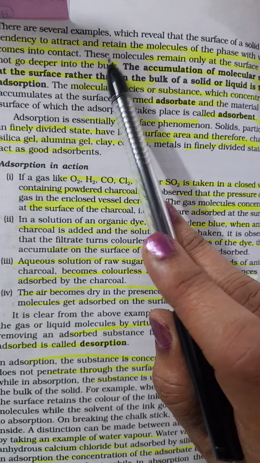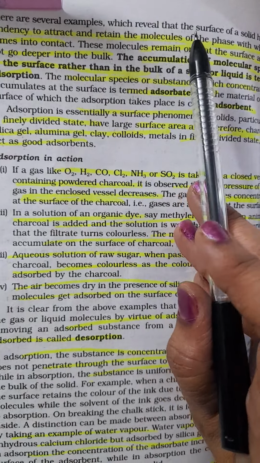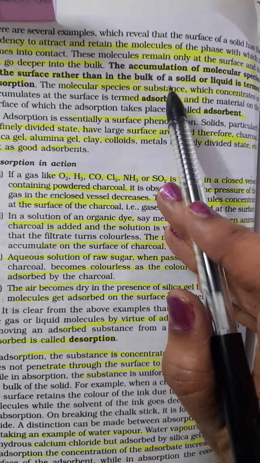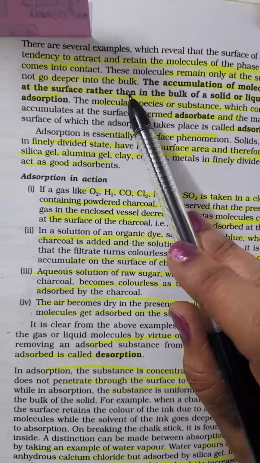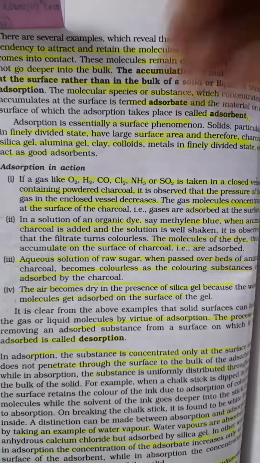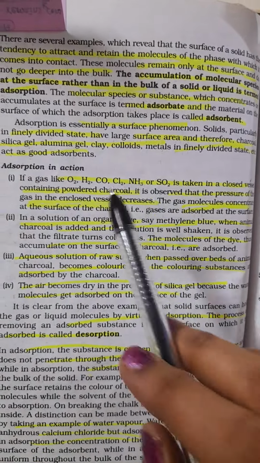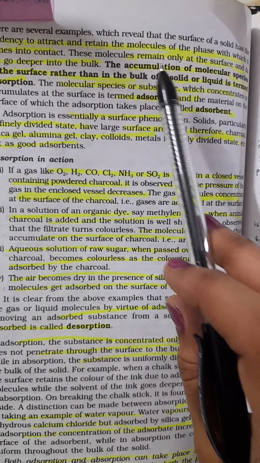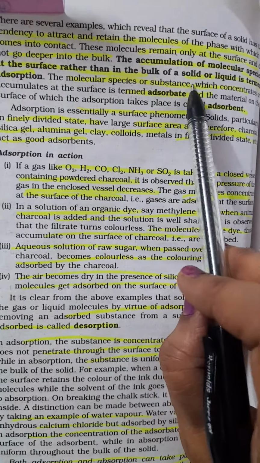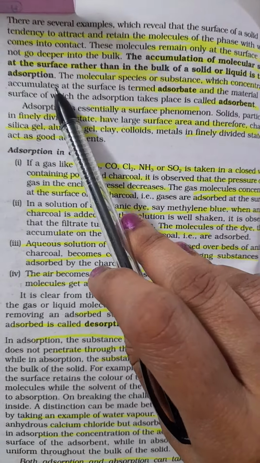It can attract and keep them, so the molecules remain only at the surface and do not go deep inside. The accumulation of molecular species at the surface rather than in the bulk of a solid or liquid is known as adsorption.